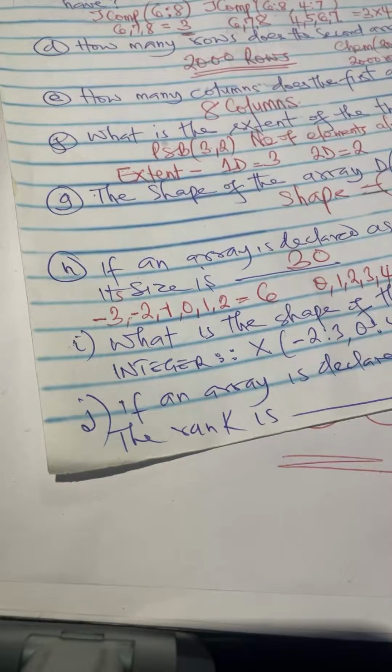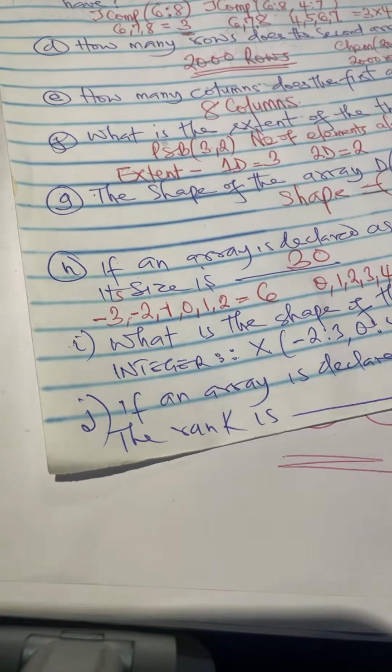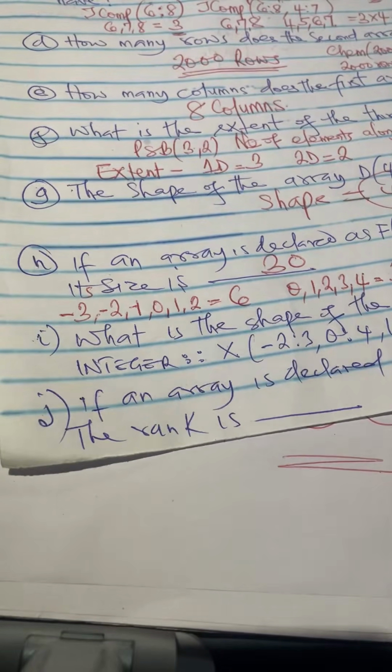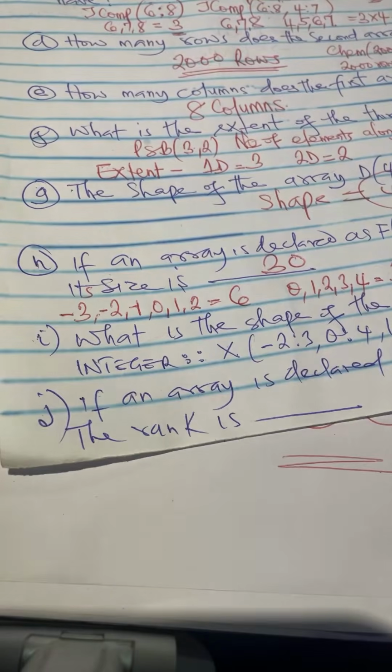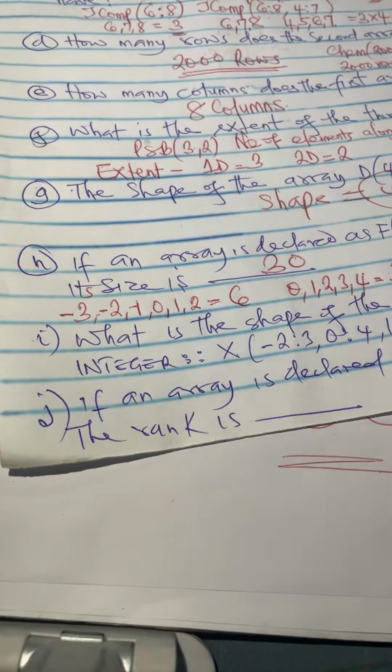So basically, one thing we need to understand is that when we talk about size, if we have a three-dimensional array, for instance, it means that there will be three dimensions inside. To get the total number of elements, we multiply exactly as we multiply two dimensions. Similarly, we multiply the same way.